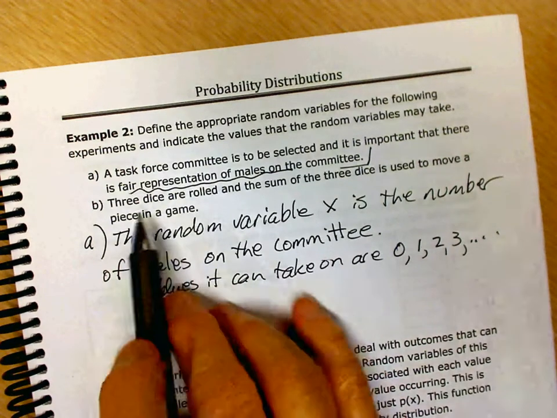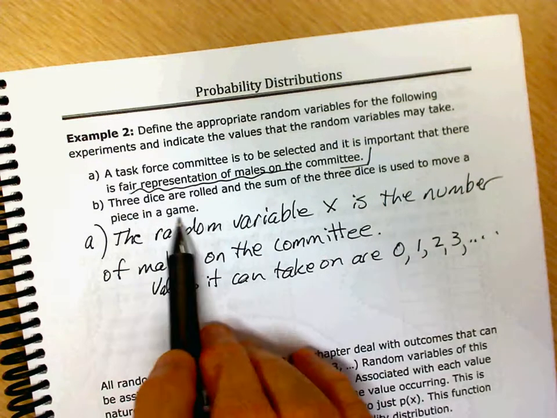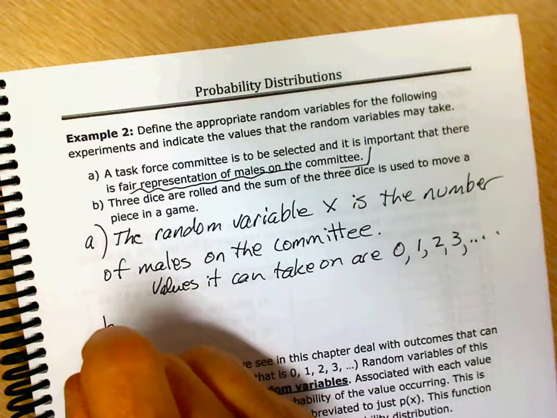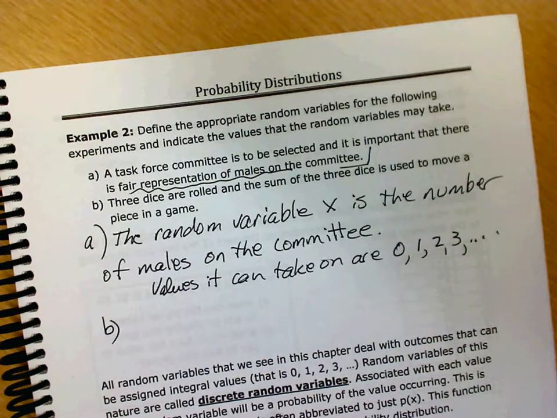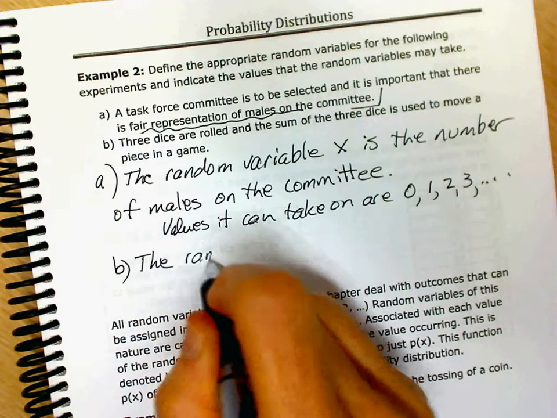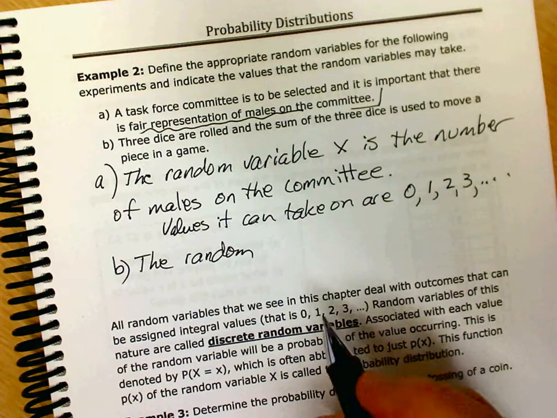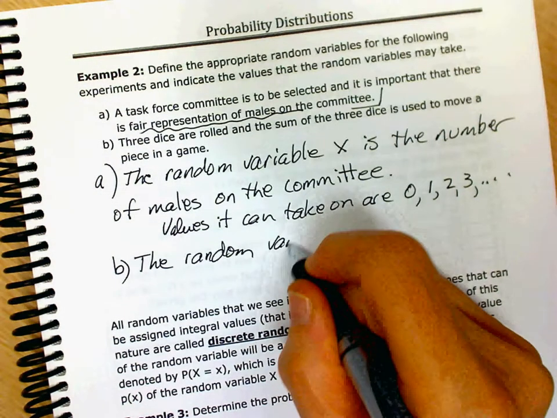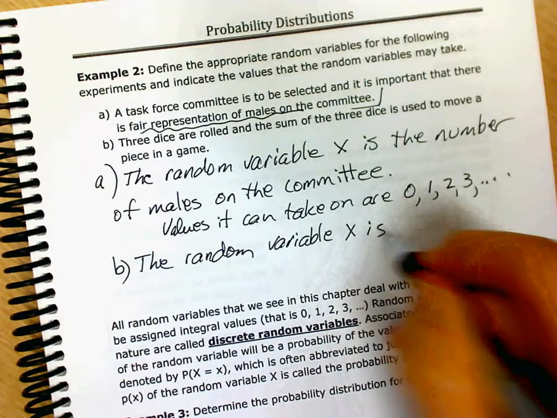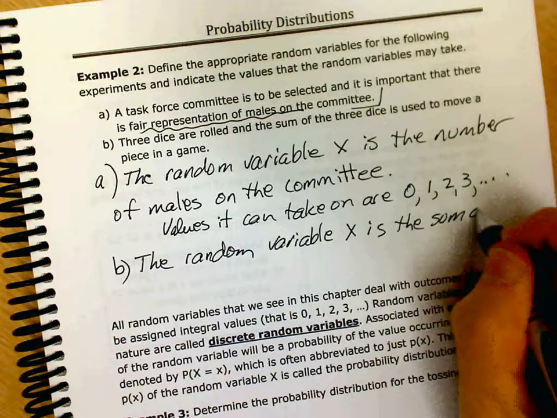Part B. 3 dice are rolled, and the sum of the 3 dice is used to move a piece in the game. Well, the random variable x is the sum on 3 dice.